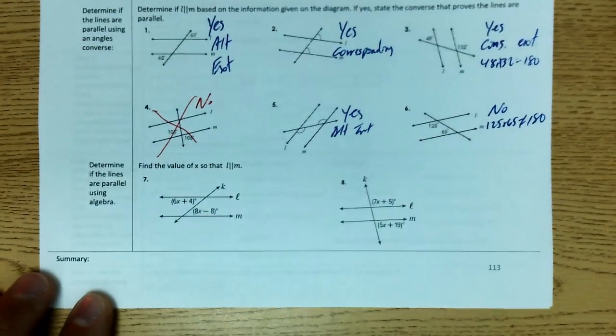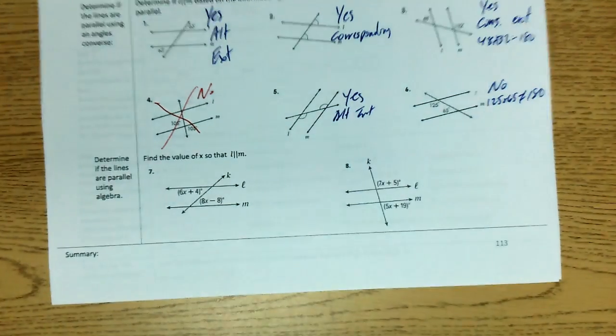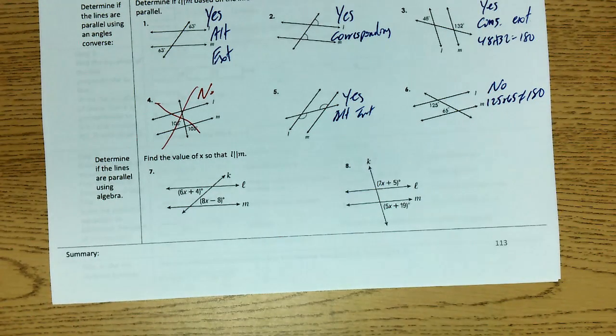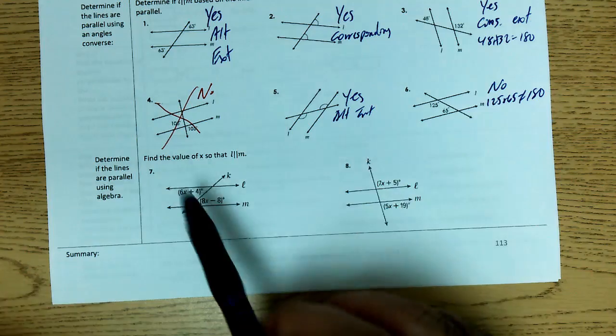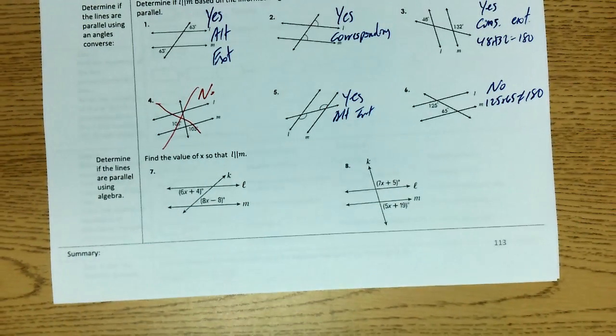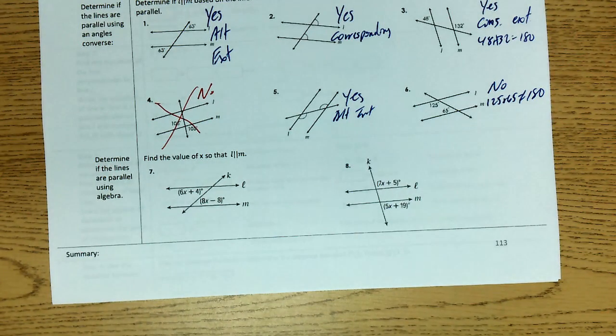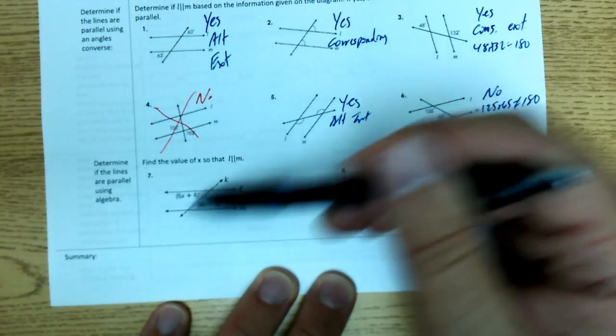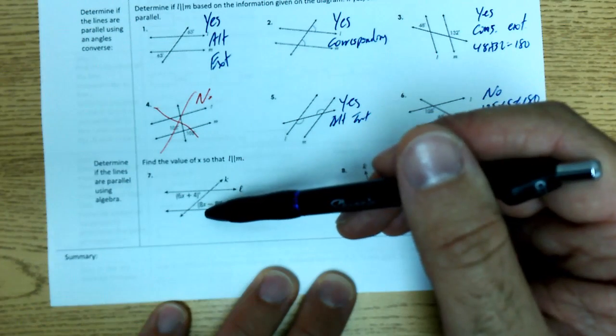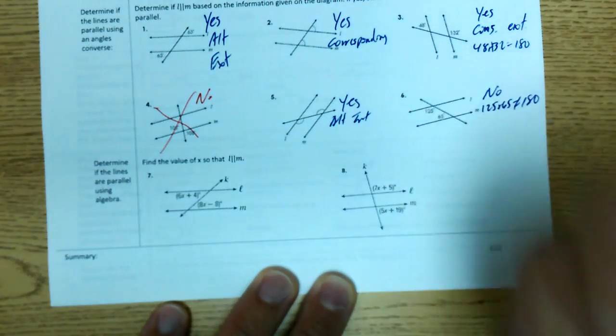Okay? So, how about number 7 and 8? I'm going to do 7, you do 8. So let's get to this. We got to figure out what kind of angles are these. Are they corresponding, alternate interior, alternate exterior, consecutive interior, or consecutive exterior? So are they going to add to 180, or are they going to be congruent? That's your job right now. All right? Well, they're on opposite sides of the transversal, so that tells me alternate, and it's on the inside, so alternate interior, which means they're going to be congruent.